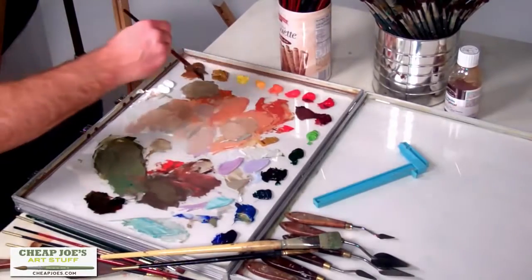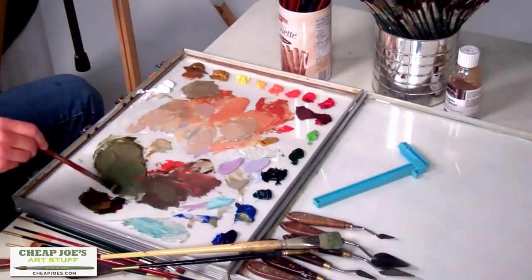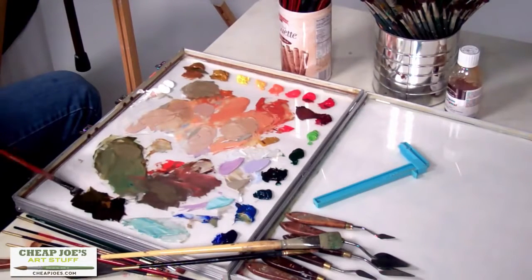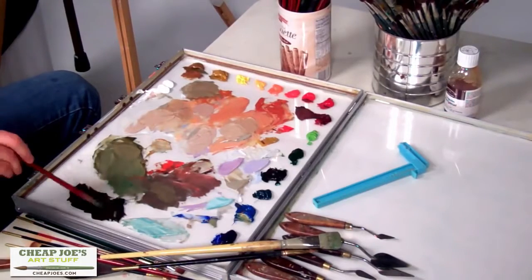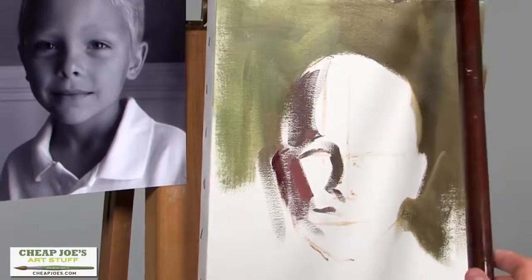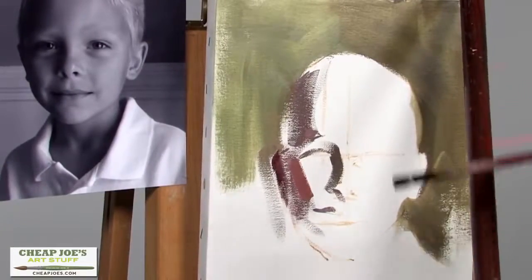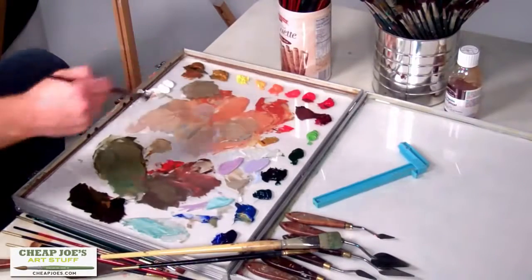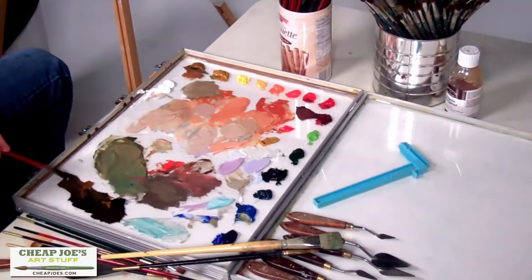Just going to try to mix a color here to introduce the dark part of that hair, like a sap green, and gold ochre and a little bit of red. It's too dark, so I'll add some more raw sienna.